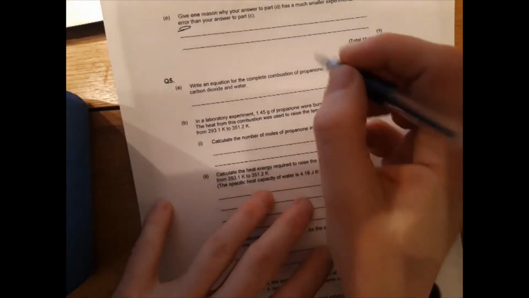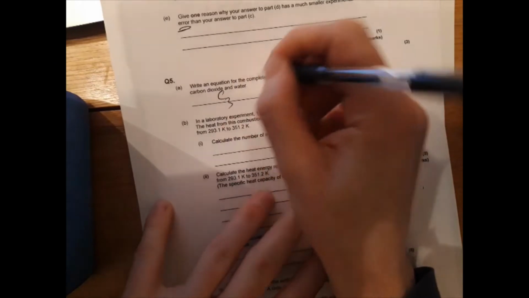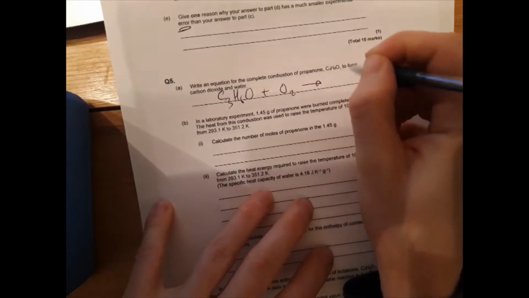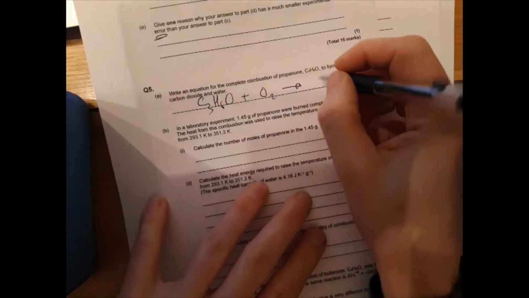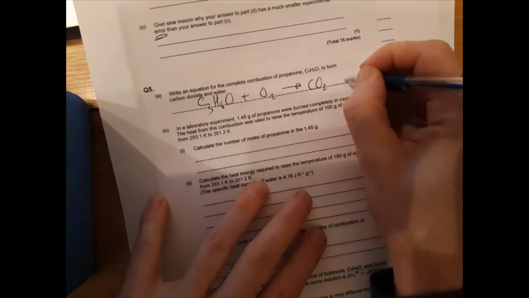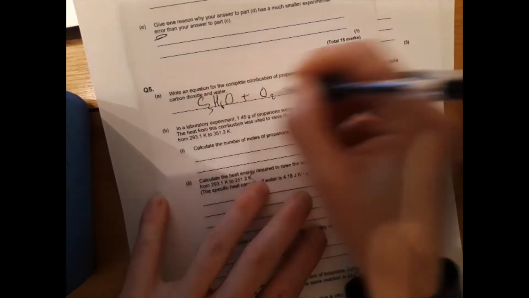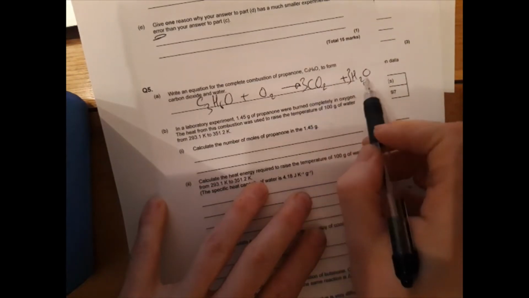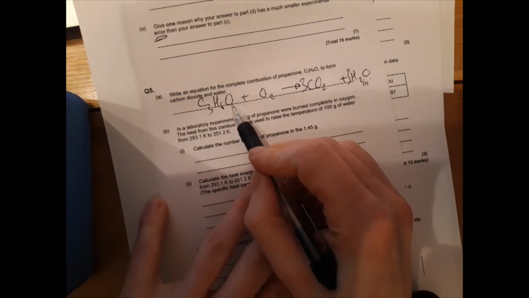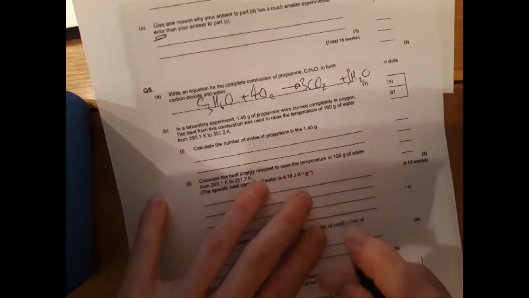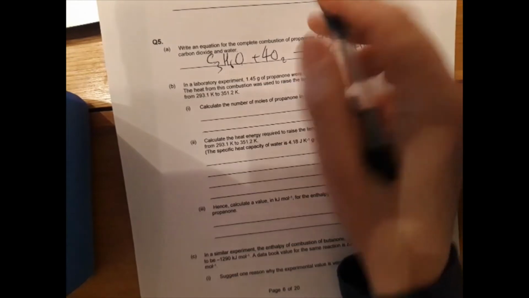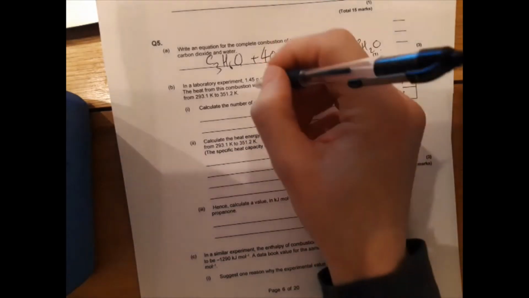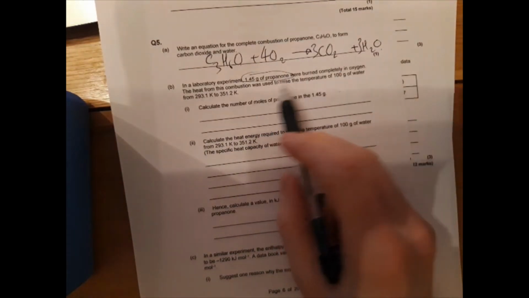Question 5. Write an equation for the complete combustion of propanone. C3H6O plus oxygen, leave a gap, makes carbon dioxide and water. 3 carbons, 3 carbon dioxide, 6 hydrogens, 3 waters, 6, 7, 8, 9 oxygens. There is an oxygen here, so you need 4 O2s. In a laboratory, that catches people out, but I've practiced them so often that I just look out for it.